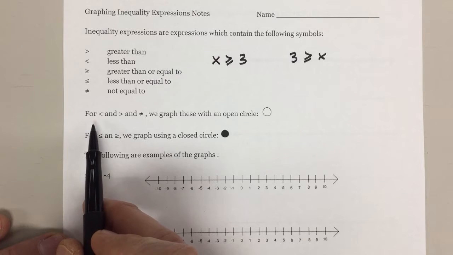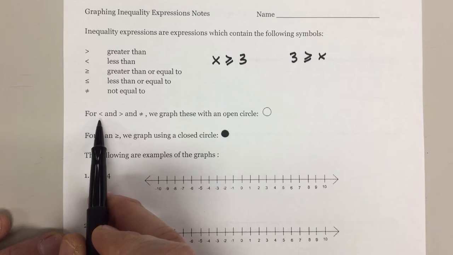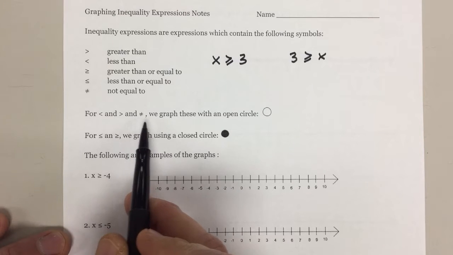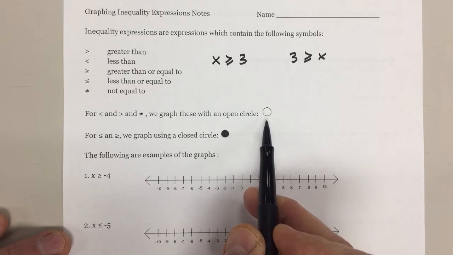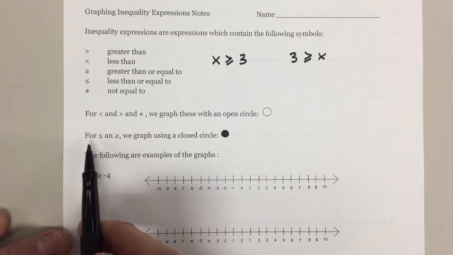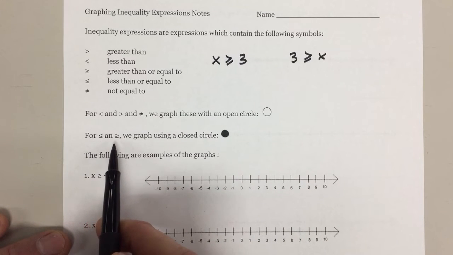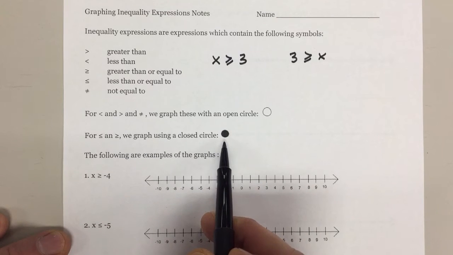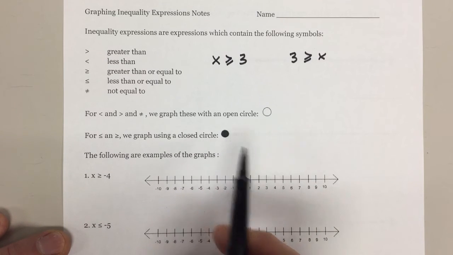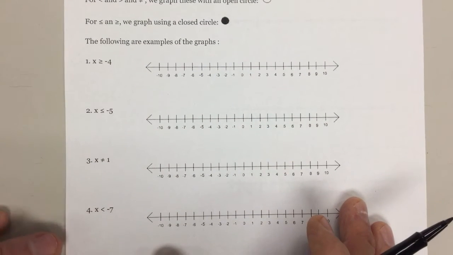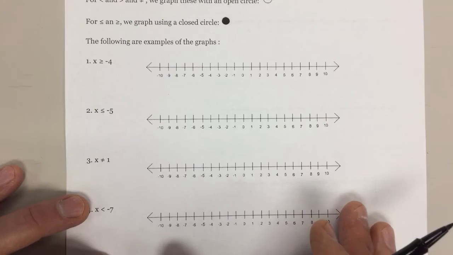When we're graphing inequalities, if we have a less than symbol, a greater than symbol, or a not equal to symbol, we graph these with what is called an open circle. For less than or equal to and greater than or equal to, we graph using a closed circle, which means we fill in the circle. The following are examples of graphs.